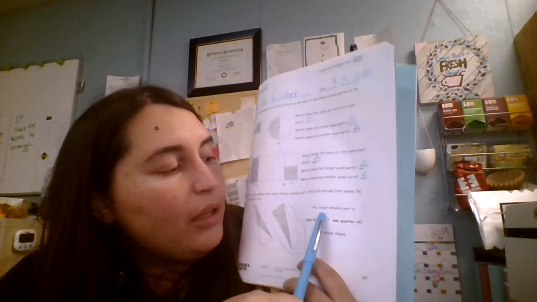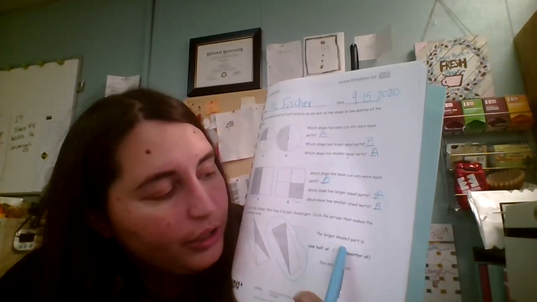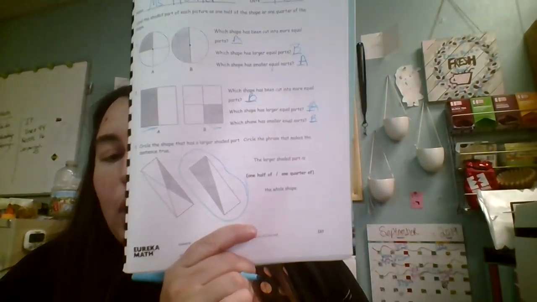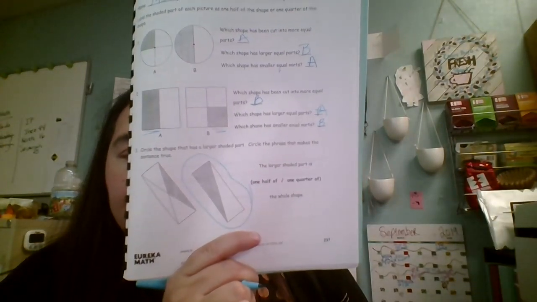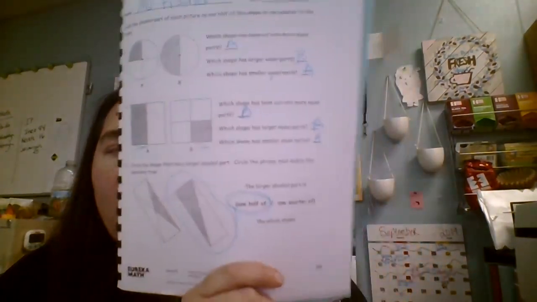Let's look at the continuation of this problem. The larger shaded part is blank the whole shape. So then we need to pick which is the right fill-in for the sentence. Is it the larger shaded part is 1/4 of the whole shape, or the larger shaded part is 1/2 of the whole shape? Is this 1/2 or 1/4 of the whole shape? Hopefully you said it's a half. The larger shaded part is 1/2 of the whole shape.